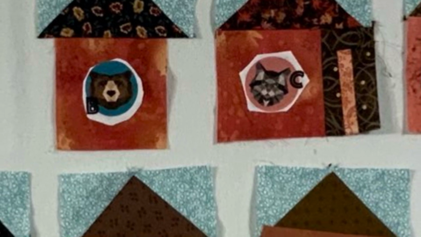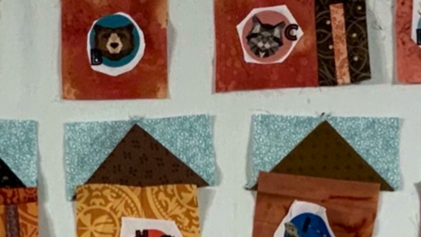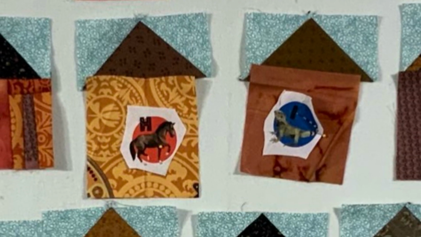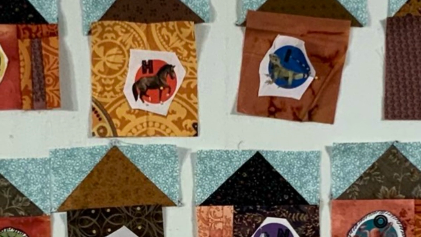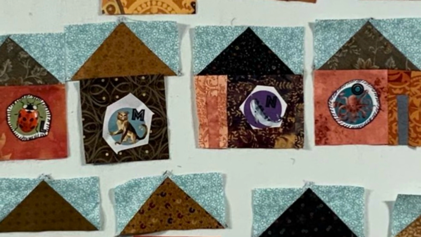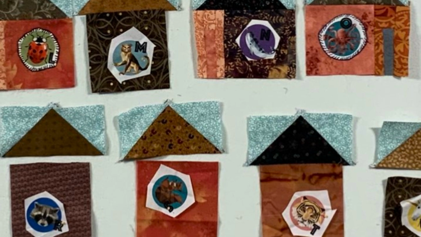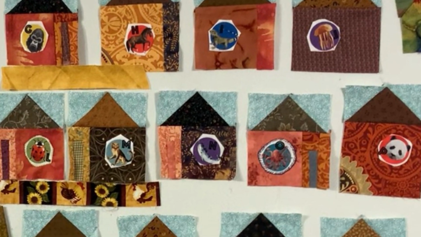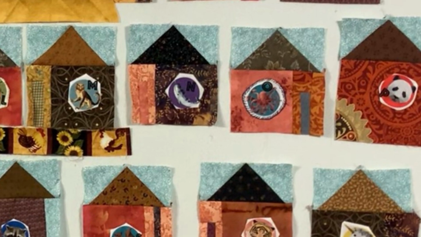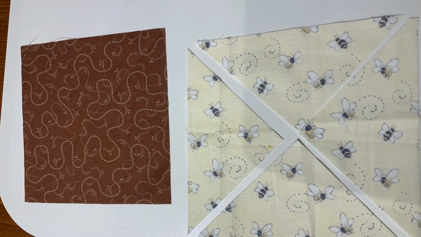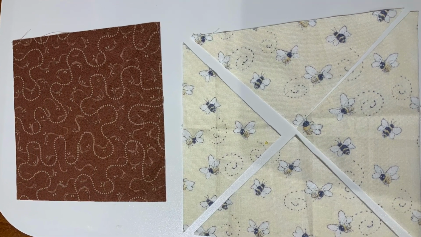Here I am going to explain how to do the sky portions of the house blocks. When I'm making little houses, the sky is part of a flying goose unit, and all the roof and sky parts for the top part of this block were just made as a flying goose. So there's the square that I wanted for my roof color.